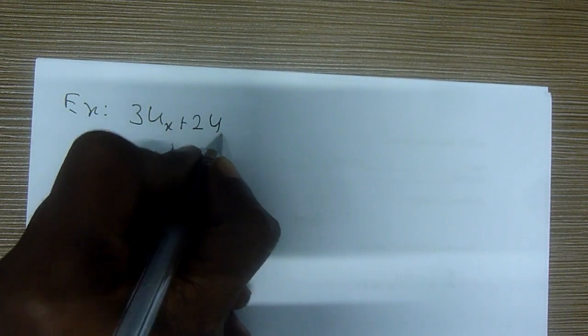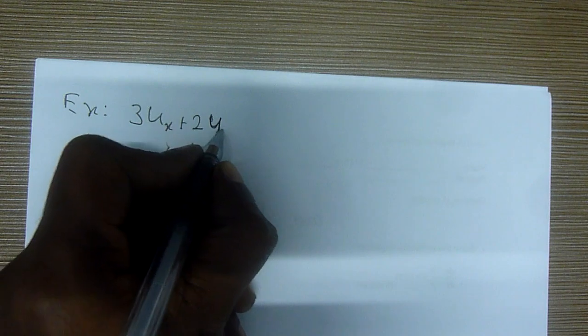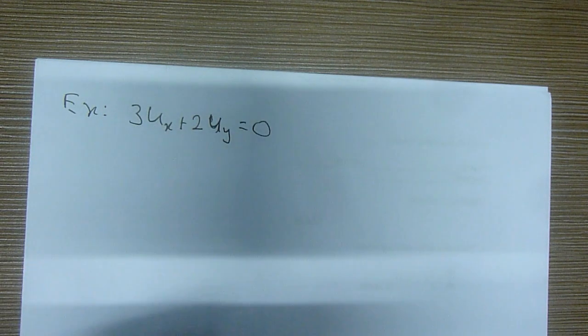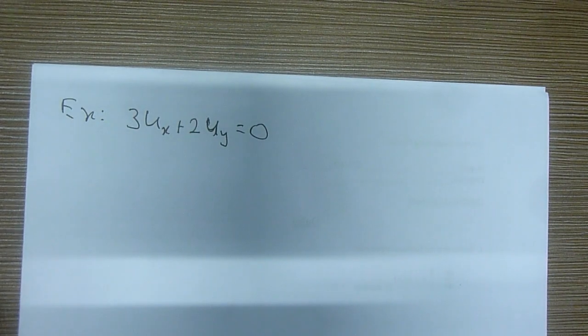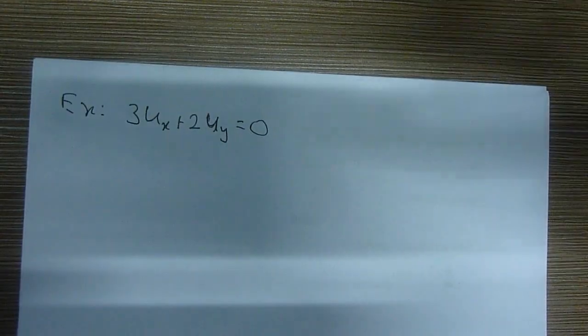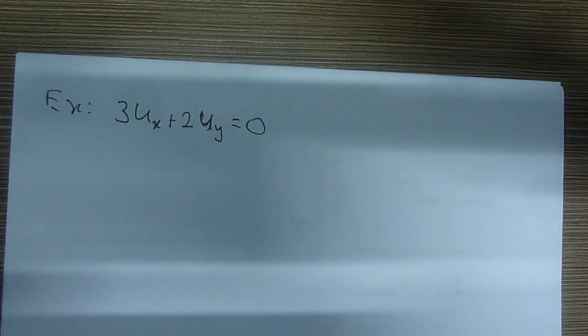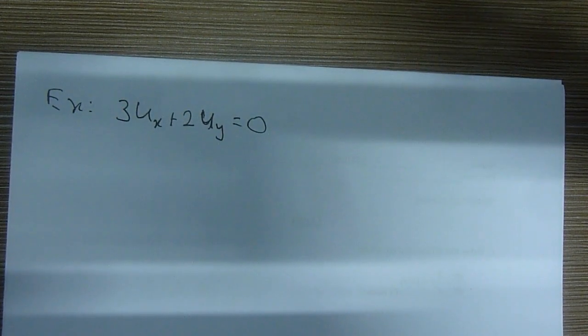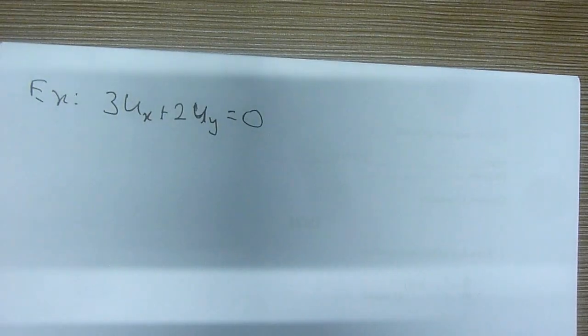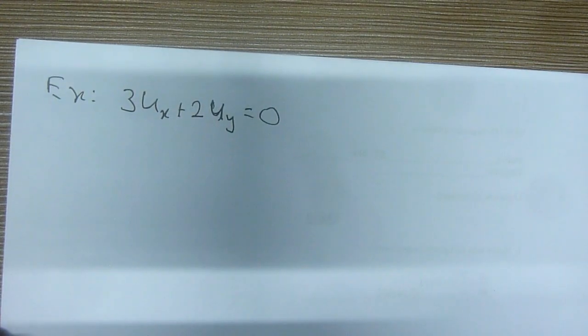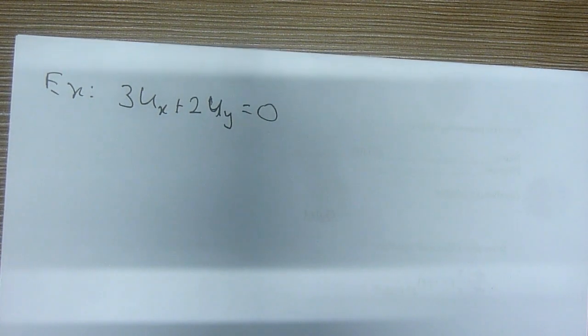The second example is for you to give a try: 2u_x + 3u_y = 0. Can I solve this problem? Okay, can I make it a little bit bigger? I hope that you can see the work clearly.